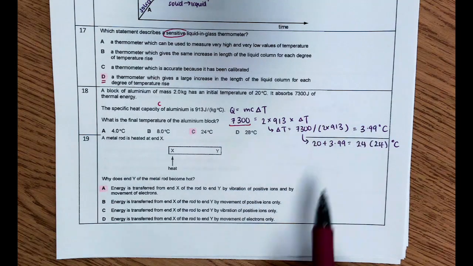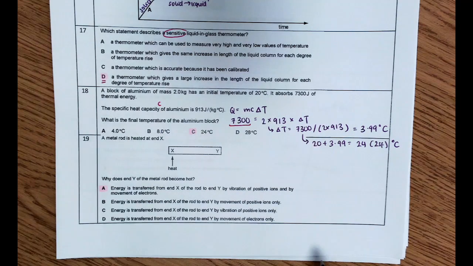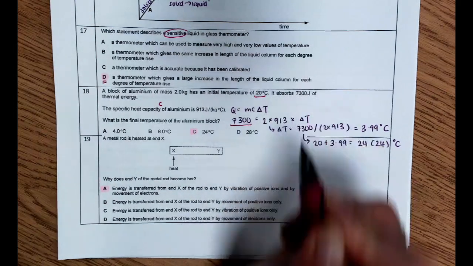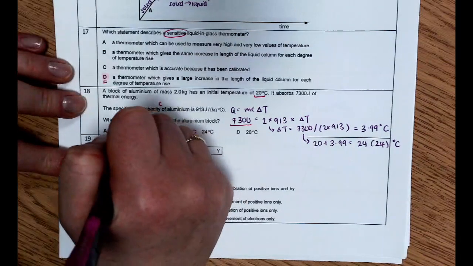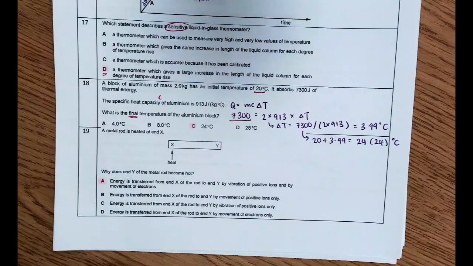So that's the increase in temperature because it's temperature change, but it was already at 20 degrees Celsius. So the final temperature is the sum of the two. Okay, so I'm going to get 23.99, and to two significant figures, that gives us C.